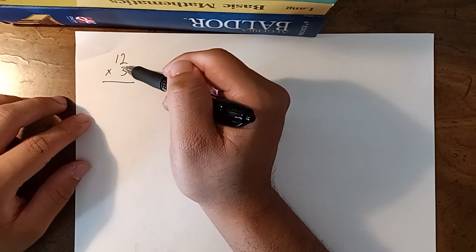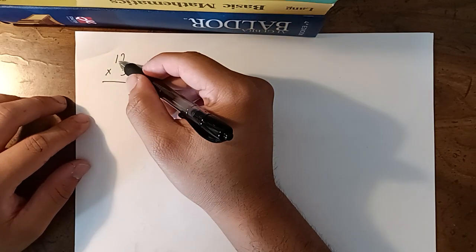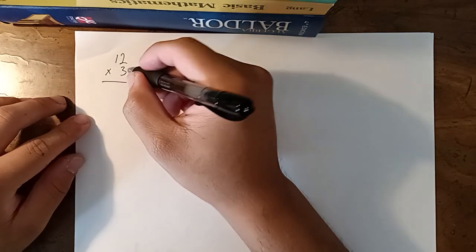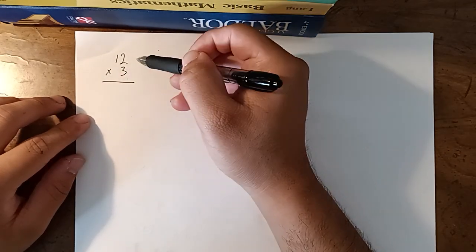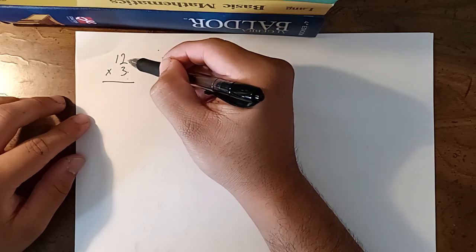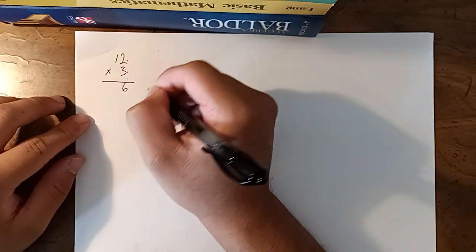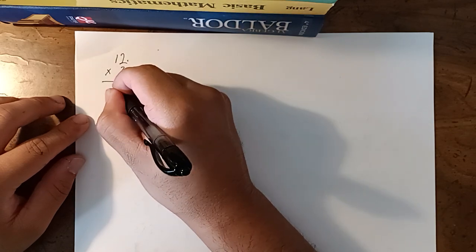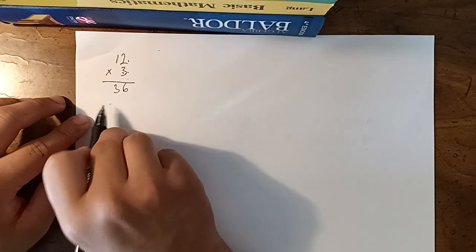Another way you can multiply, if you don't want to do 12 plus 12 plus 12, which would be 36 in this case, is in this form. So 3 times 2, 6. And now 3 times 1 is 3, 36.